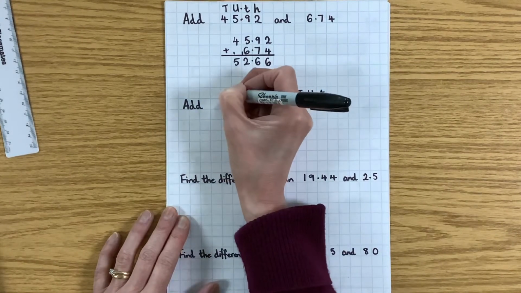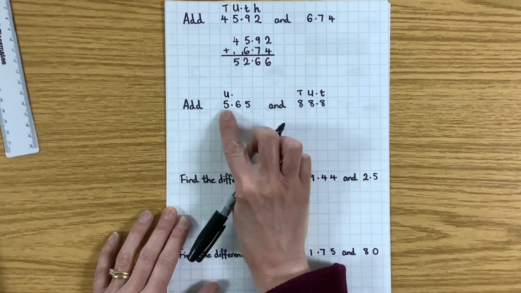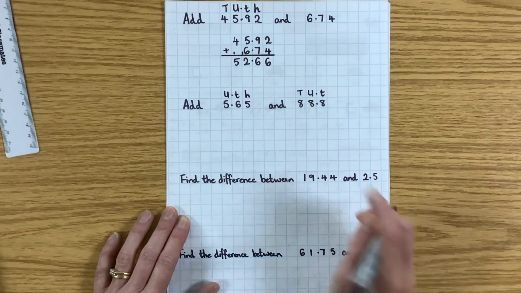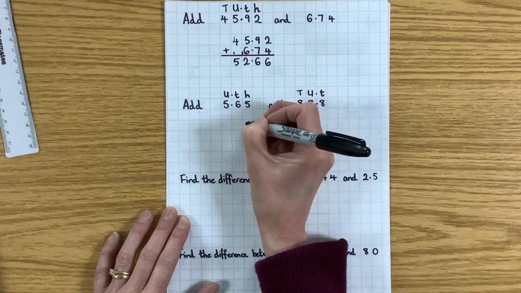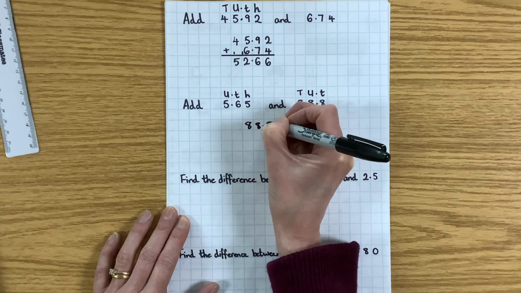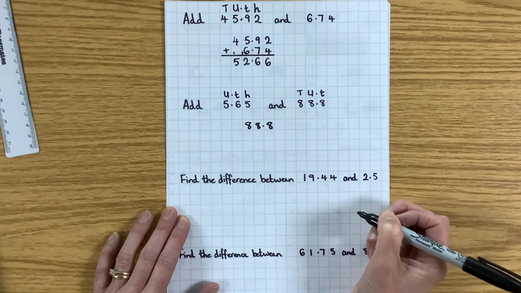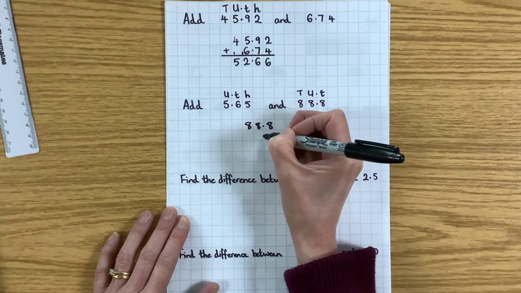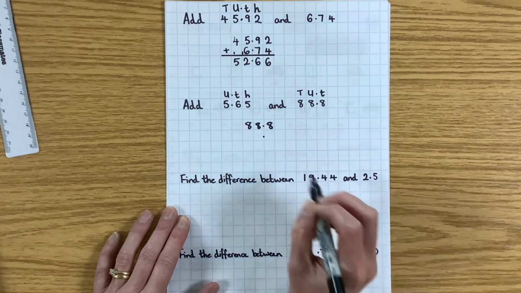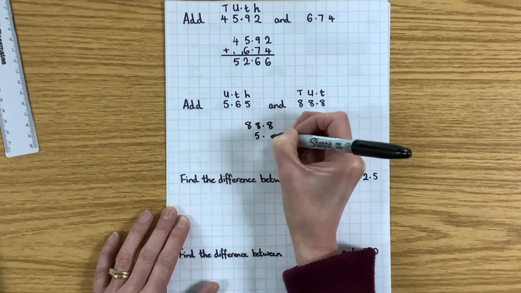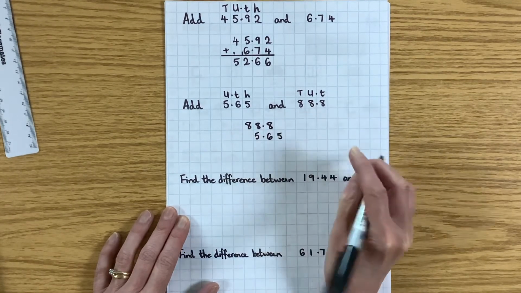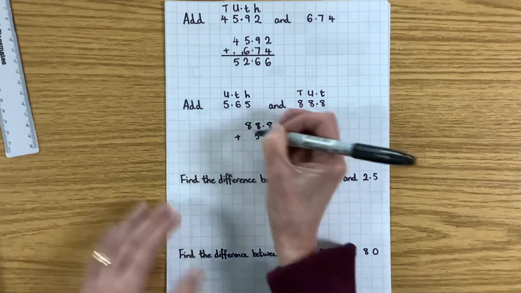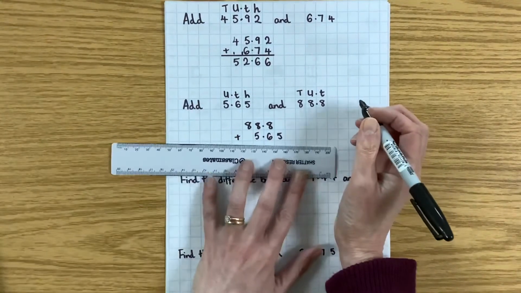What have I got in this one? Well, it's just units. The number before the decimal point is my units, and then I've got my tenths and my hundredths. So let's start off with the bigger number, which is the 88.8. And then I have to put my 5.65 underneath it to add it. So to make it easier for myself, decimal point in, 5.65. So I've written in my 88.8, I've written in my 5.65, I've got my adding sign, I'm going to roll my line.